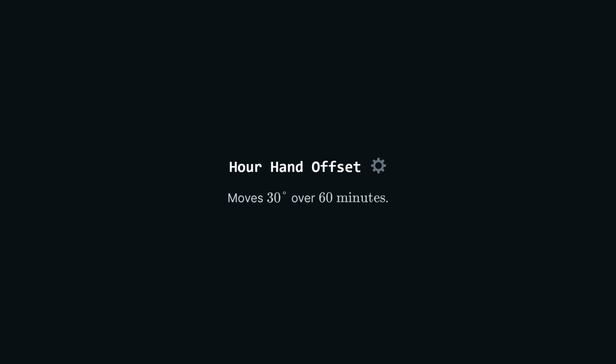Think about it. Over the course of 60 minutes, the hour hand travels from one number to the next. That means it travels 30 degrees over those 60 minutes. Divide 30 by 60 and we get 0.5. The hour hand creeps forward by half a degree for every single minute. Let's walk through an example to see how this math comes together.